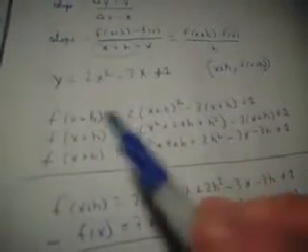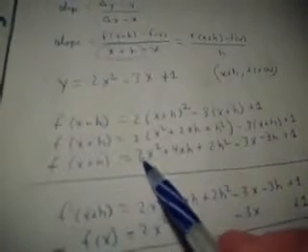If we expand this out using the FOIL method, which is something I talked about in a previous video, I know you're getting sick of hearing this, but I talked about it in a previous video, then you get 2 times x squared plus 2xh plus h squared, minus 3 times x plus h, plus 1. And then we go down here and we have 2x squared plus 4xh plus 2h squared minus 3x minus 3h plus 1.